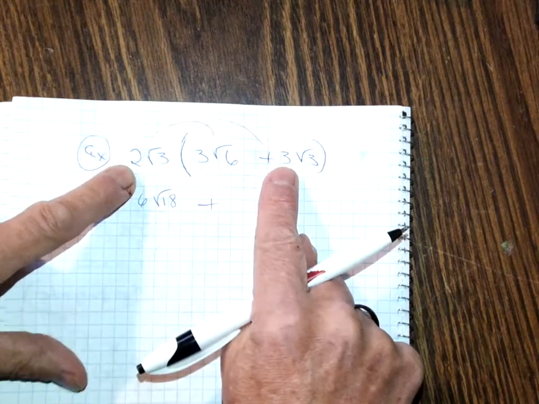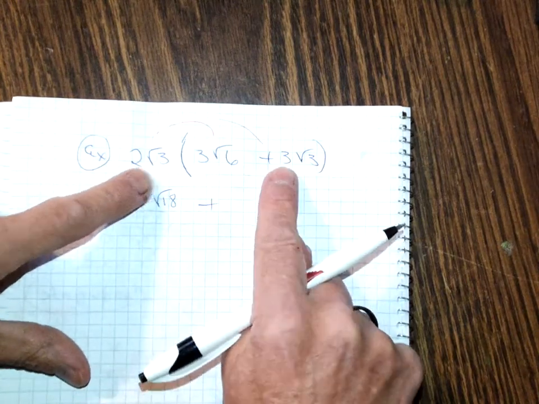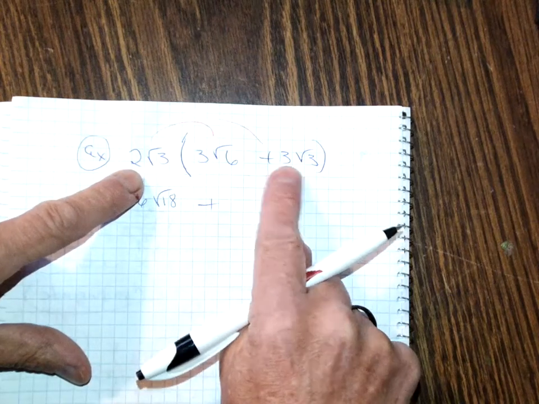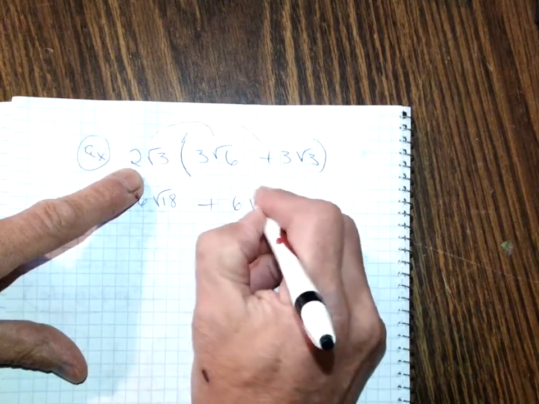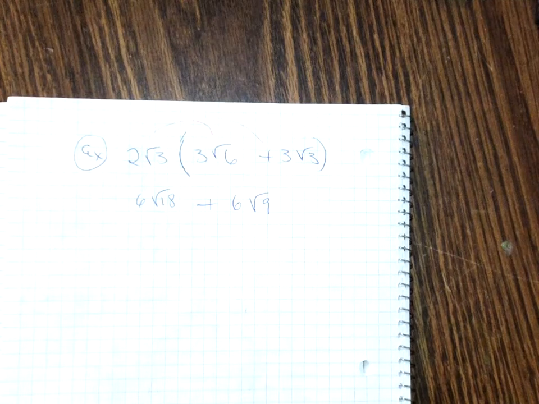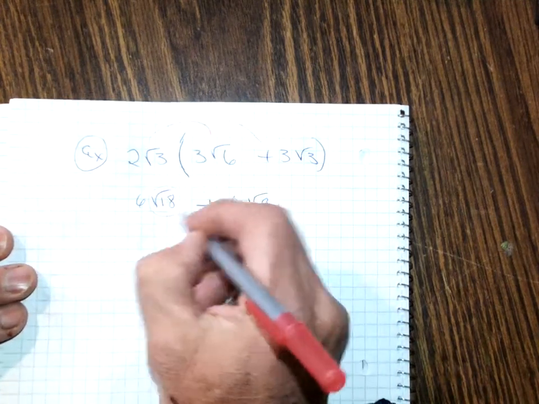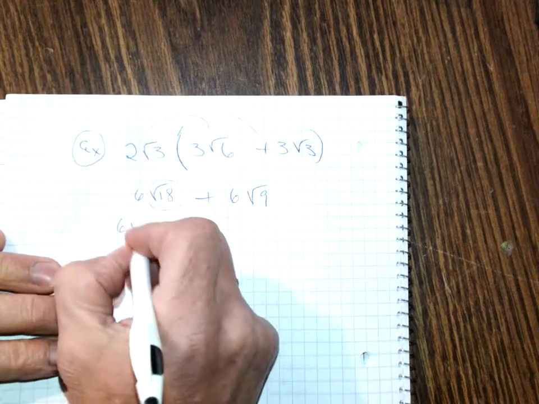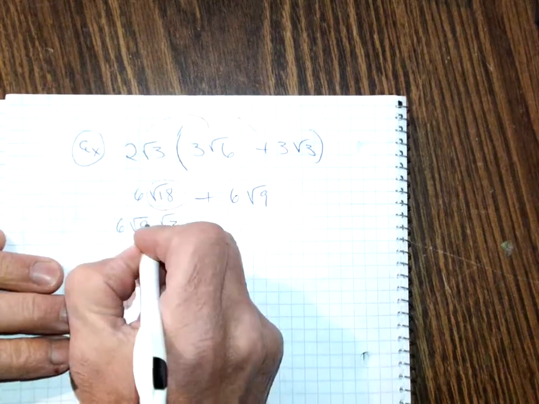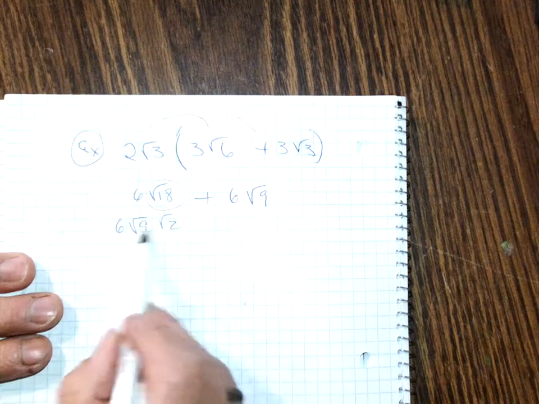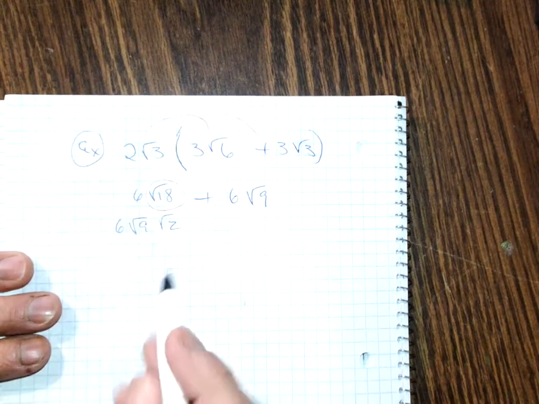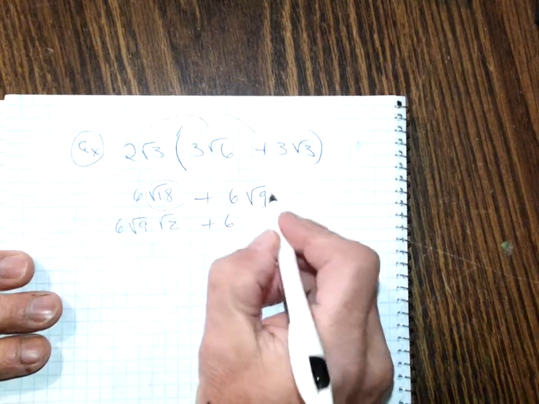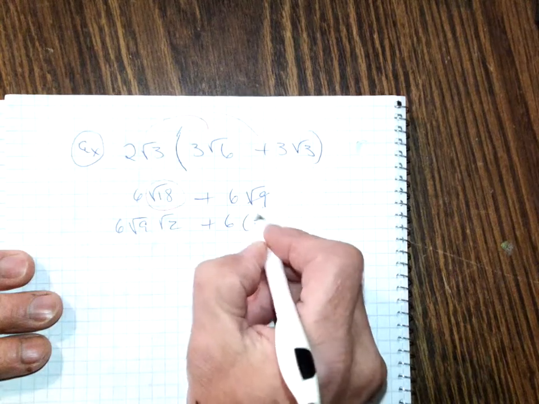Plus, I'm going to get a 6 square roots of 9, because I'm going to go 2 square roots of 3 times 3 square roots of 3, I'm going to get a 6 square roots of 9. Okay, now I've multiplied. Can I do more? Yes. I can do more because this square root of 18 can be broken down into nice multiples, like 9 times 2. So I'm going to go 6 times the square root of 9 times the square root of 2. Because that is 18, and I will take the square root of 9. Plus, 6 times, well, the square root of 9, that's easy. Square root of 9 is just plain old 3.